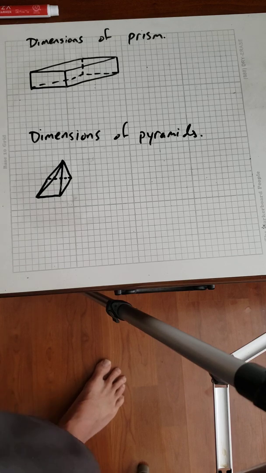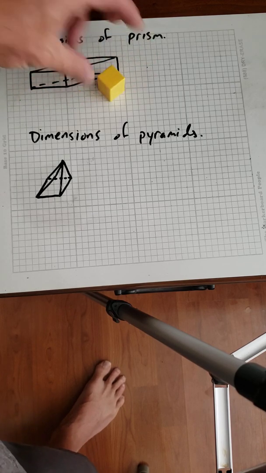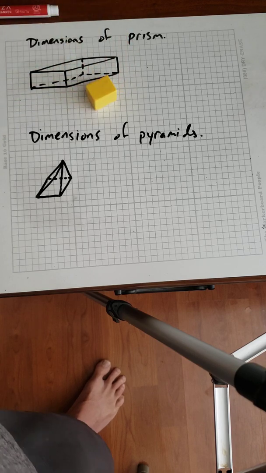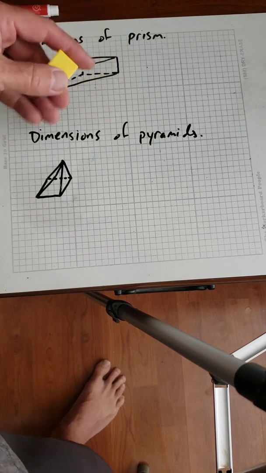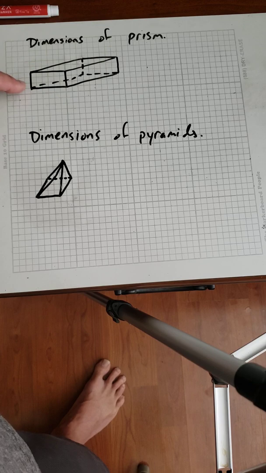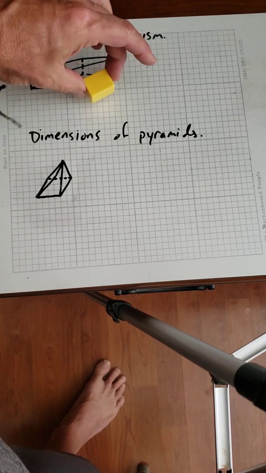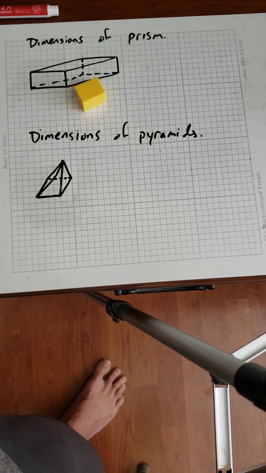When we're talking about prisms, you're usually given your dimensions. For rectangular prisms, they tell you length times width times depth. It's usually going to be three of them, because there are three different dimensions. If this is my prism, and I'm laying it down like that, this is a square on the bottom. What I drew is clearly not a square, but it's more or less the same shape.